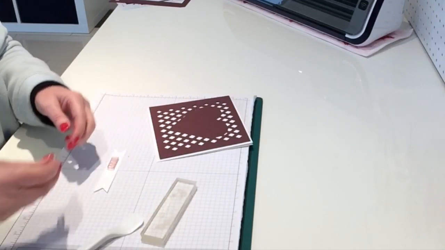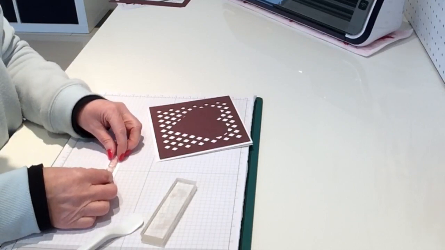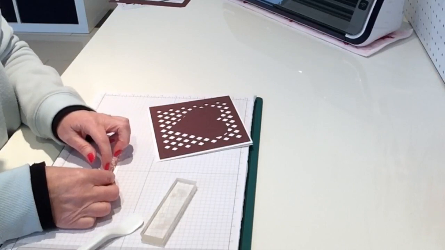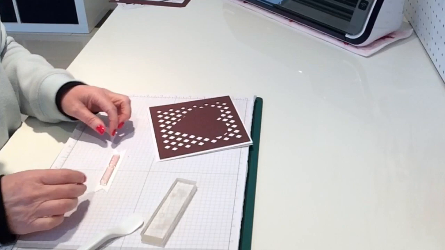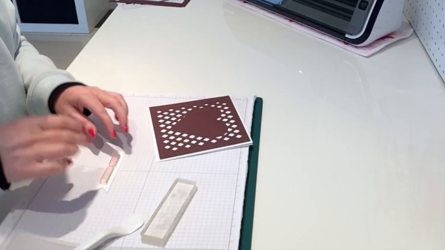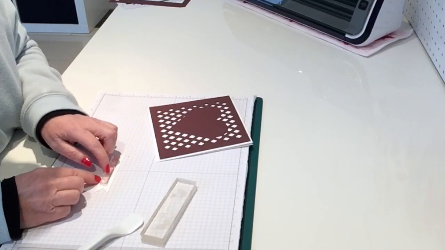So I want to just roughly see how much space I've got. And I think that looks okay without getting my head in the camera.